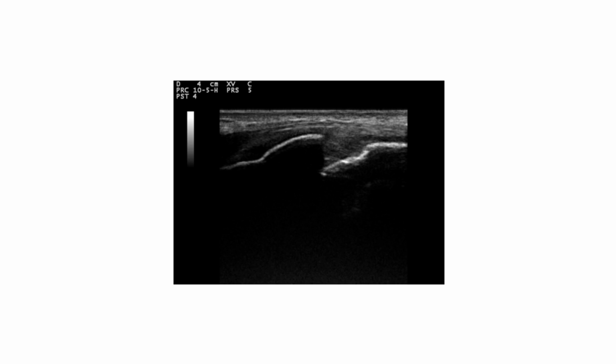This image can be observed at a slightly distant place from the previous image. The hypoechoic region between the bones is considered to be cartilage.